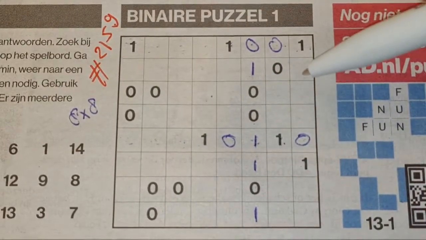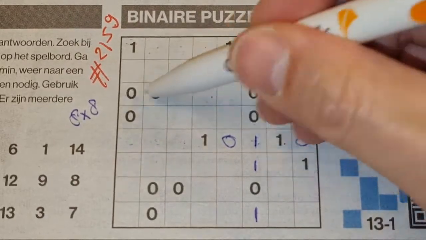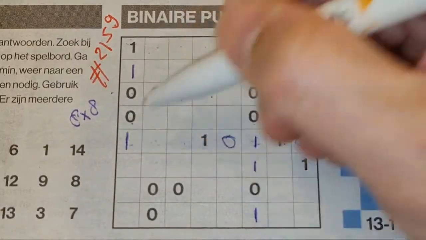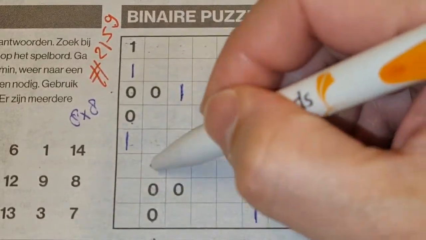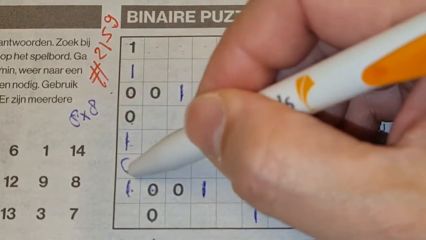All right. Double 0, here 1, there 1. Double 0, here 1, there 1. Double 0, here 1, there 1. Between 2 1s comes a 0.